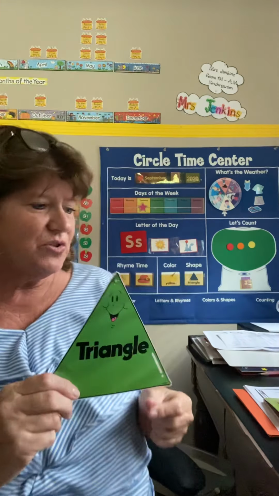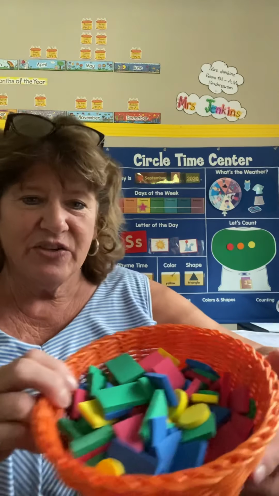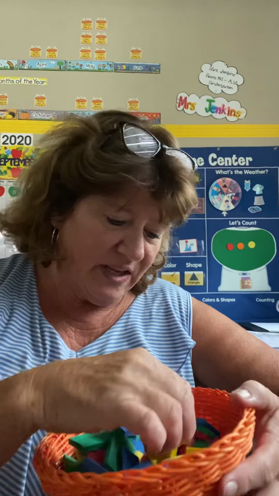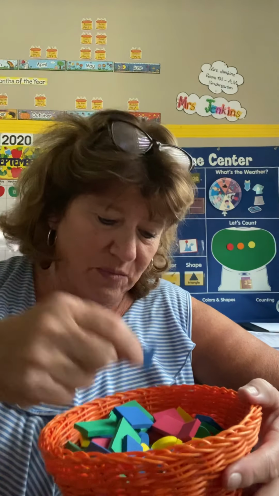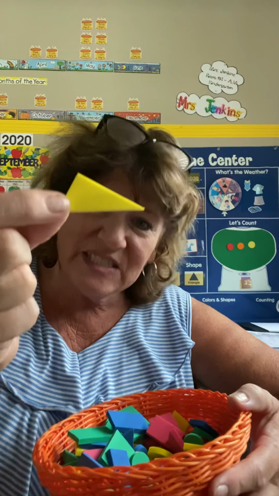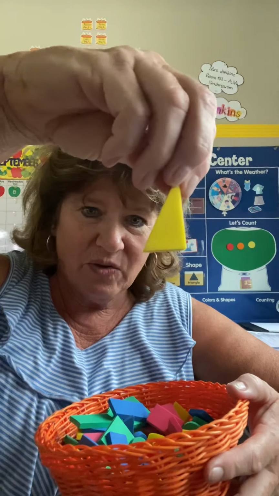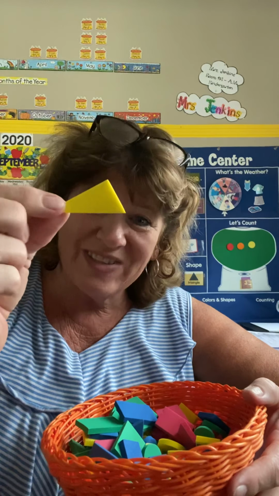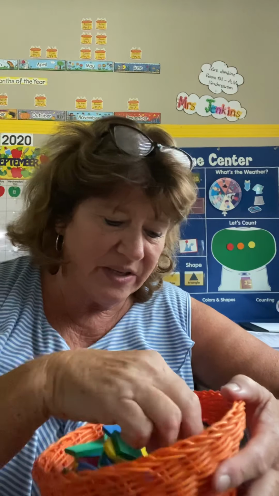Okay, I'm going to put Mr. Triangle down. When you look in your basket or your bag of shapes, you can find lots of triangles. There's a little blue triangle. Oh, this one's a little different shape, isn't it? It's still a triangle. So even if it looks a little different than the other one, you can hold it this way or like this. It's still a triangle as long as it has 3 sides and 3 corners.